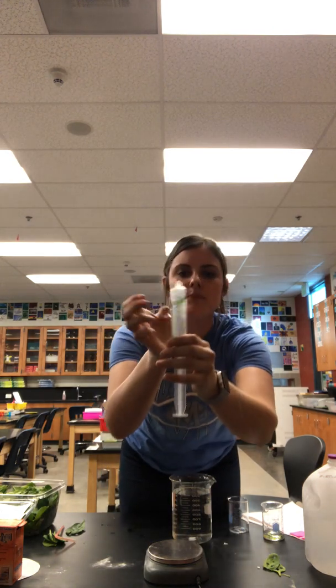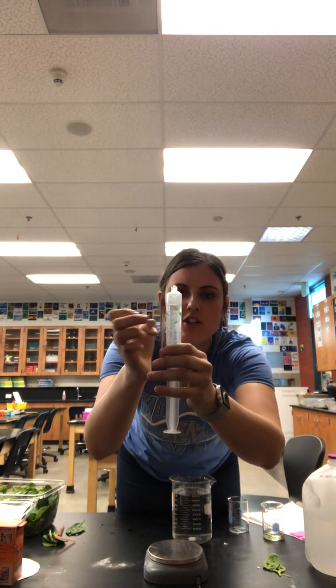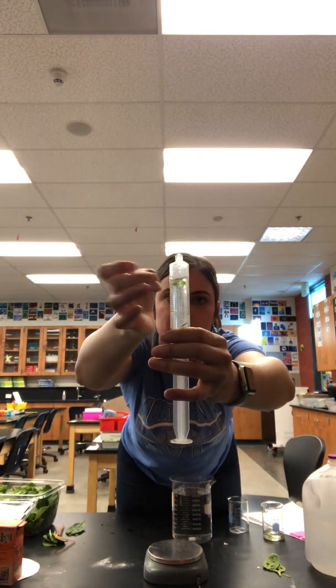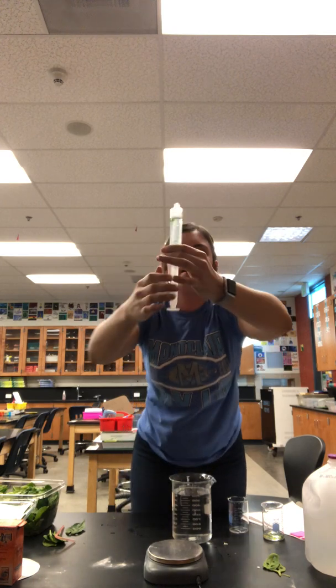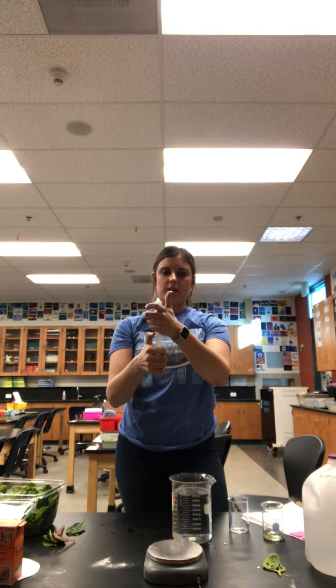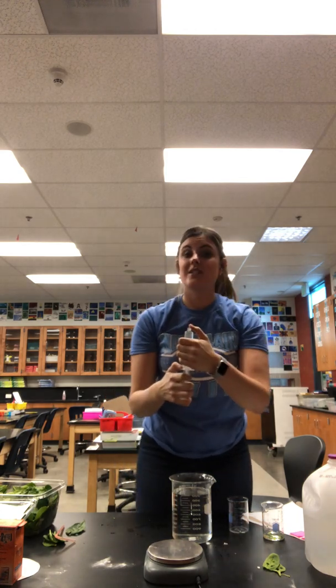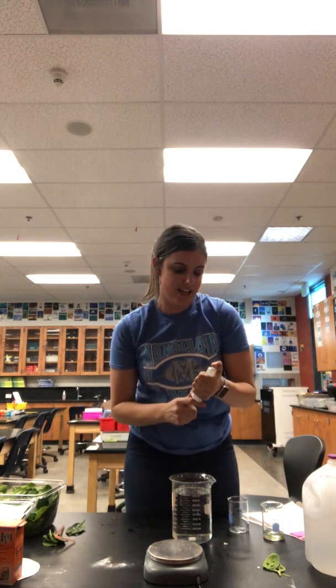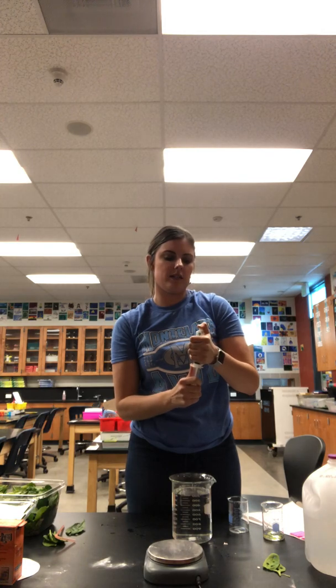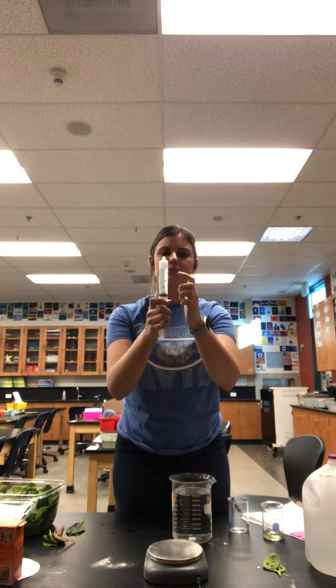Once we let go, our chads should start to sink. We got a couple floaters. Some of them are a little stubborn, so you might have to do this a couple times to get all of them to sink. And if there are some that you can't get to sink, we'll just pull those out of the experiment and not include them in our data.